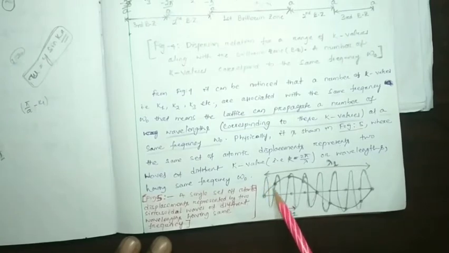Where the same set of atomic displacements represents two waves of different k value or wavelength, because k is related to wavelength, having the same frequency omega 0. I have explained here that this atom is displaced, and this displacement belongs to this wave and also belongs to this wave. So one displacement belongs to both the waves. So the wavelength may be different, but the frequency will be the same.